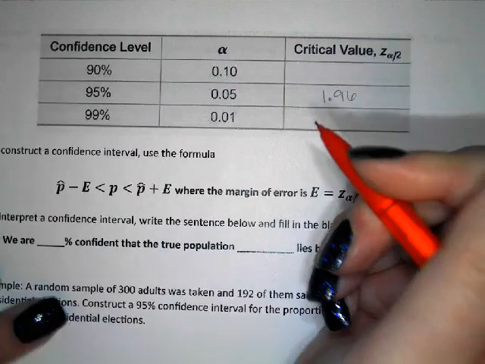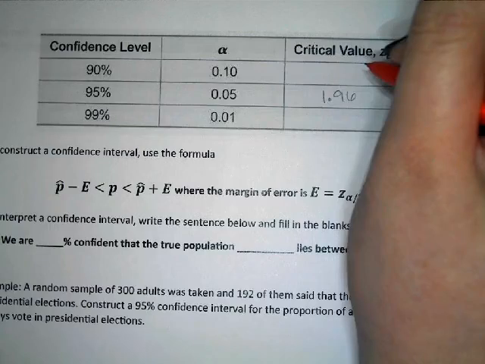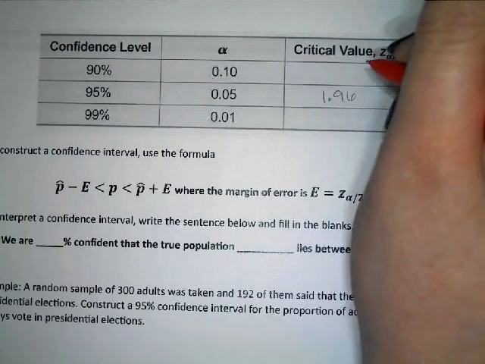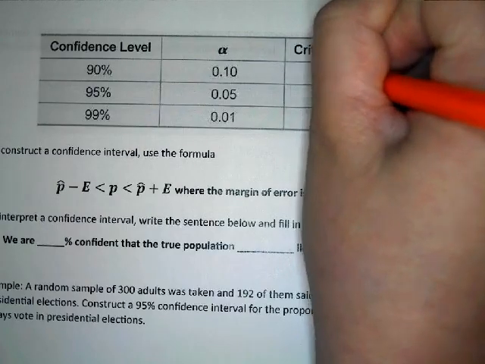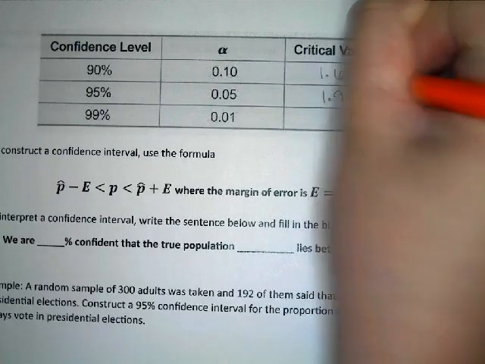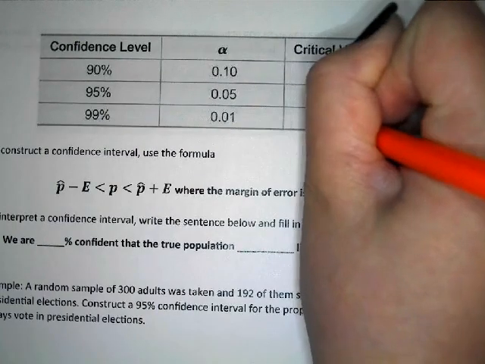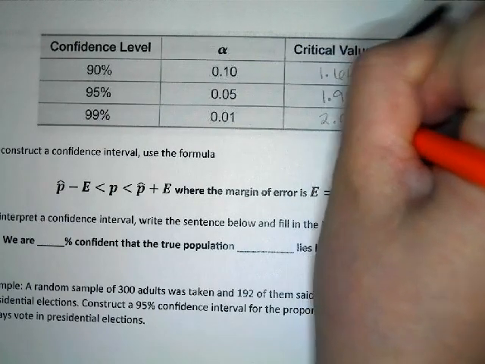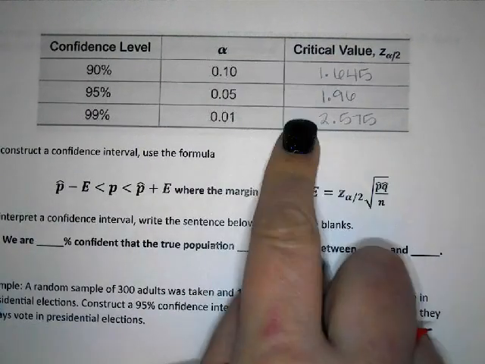I'll spare you going through and showing you mathematically how each of those work. But the critical value for 90% is 1.645. And the critical value for 99% is 2.575. And so these values are important.